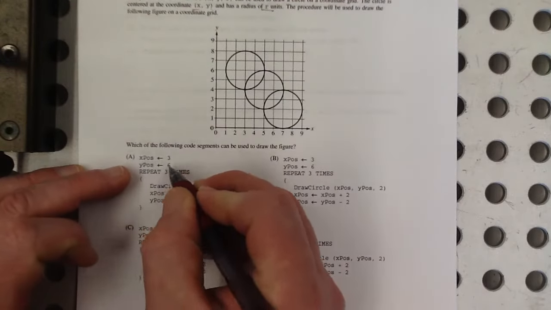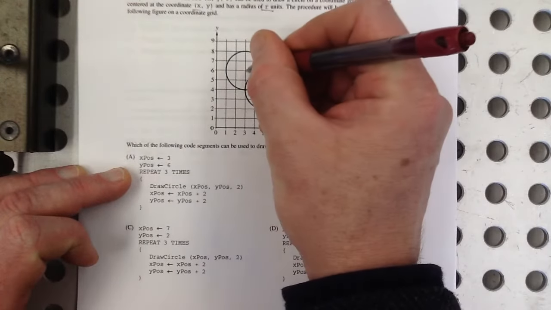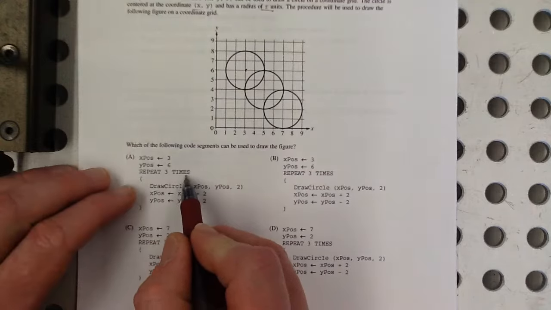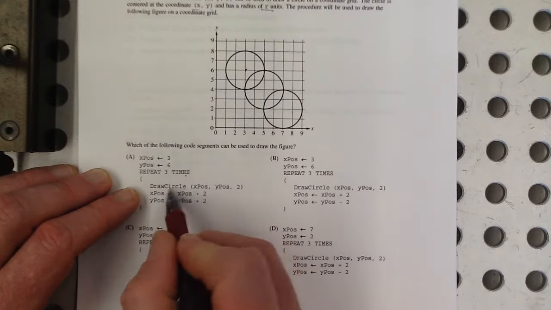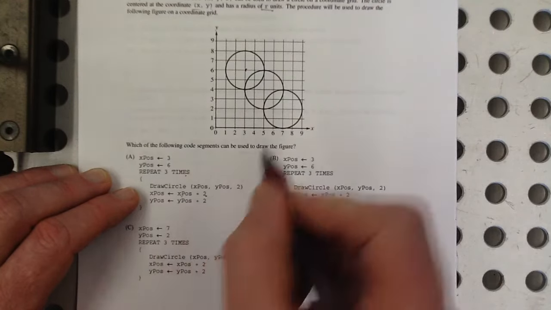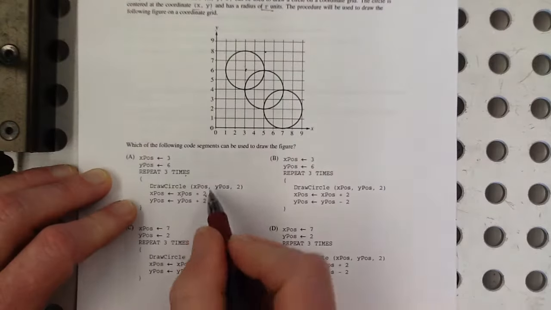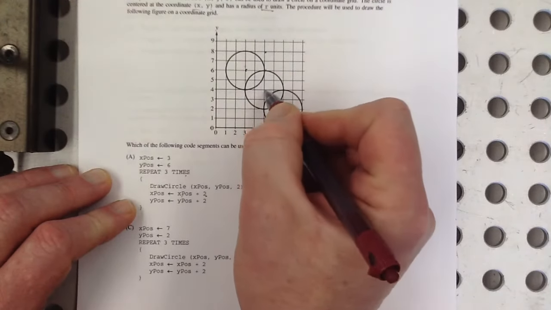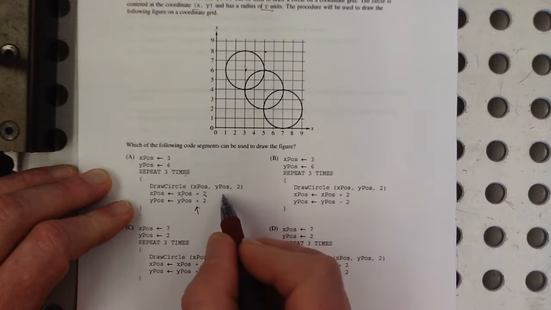So X position 3 and 6. Let's see, where's 3, 6? So that's not a bad start. And then repeat 3 times, draw a circle of radius 2. So the first time, that one's going to be in the right spot. And then I'm going to increase the X position by 2 and the Y position by 2. That would make the second circle up here. So I think I need to go over 2 and then down 2. So if that was a minus there, that would be good.